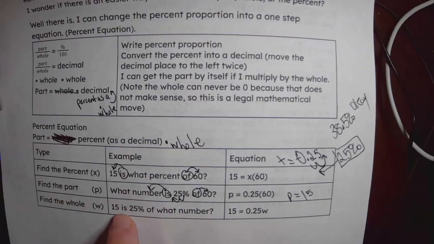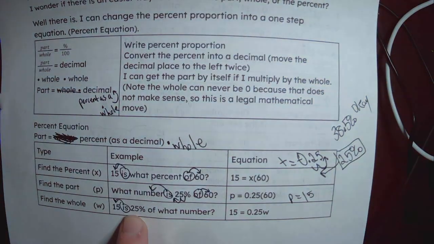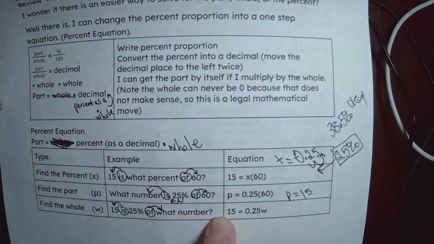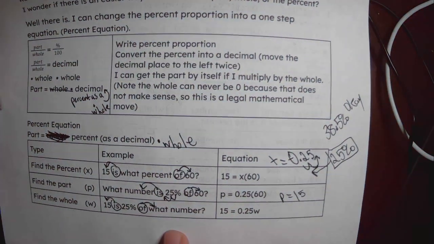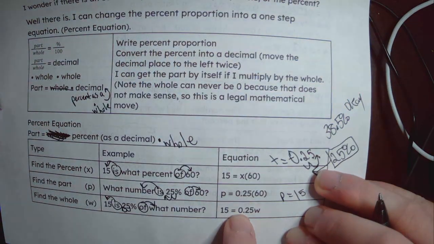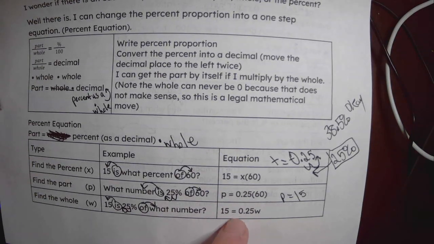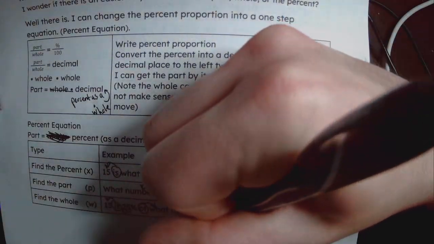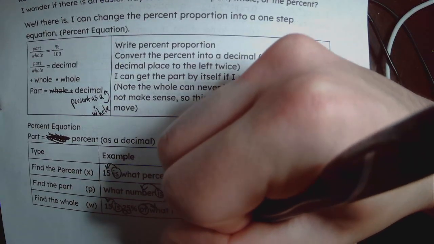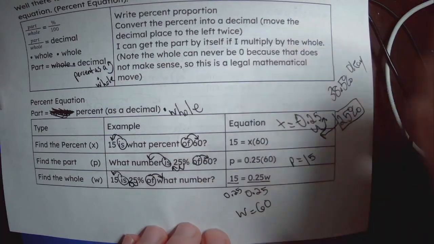Now find the whole. 15 is 25% of what number? So the part is 15 equals, again, we have to convert 25% in the beginning to a decimal. So 0.25 times the whole. To solve this, I want to get w by itself, which means I need to divide both sides by 0.25 because that's what I'm multiplying by. When I do that, I get the whole equals 60.